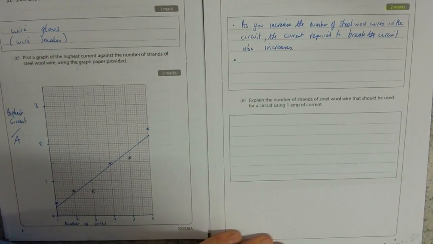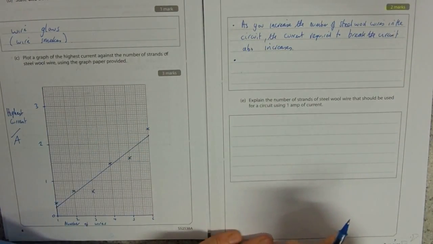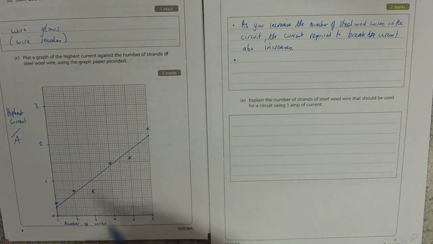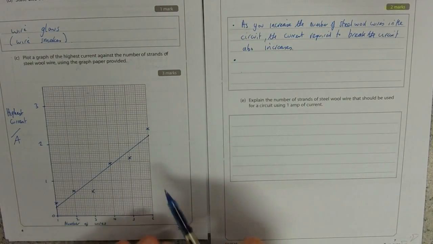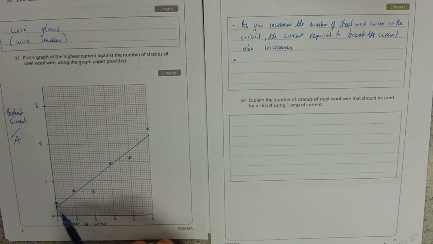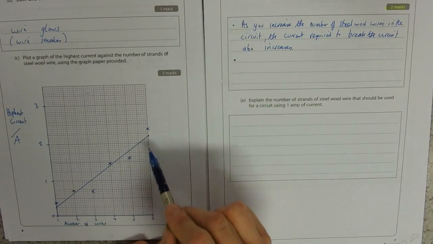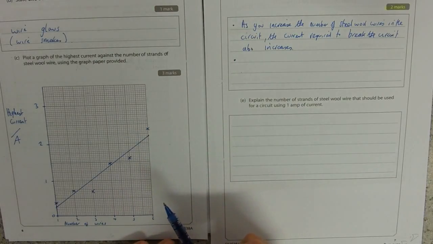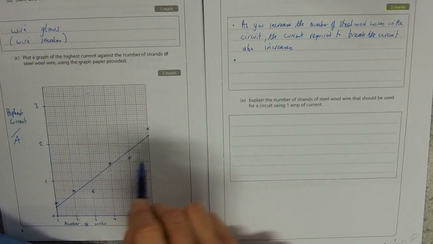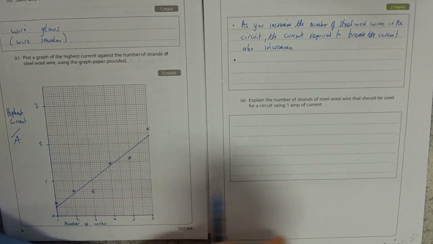So it's aimed at the higher grade candidates. So we're sort of saying here, is this a directly proportional relationship, or does it increase slowly at first and the rate of increase is higher later? So we need some other point here. This is, in my opinion, a direct relationship. I could put a straight line on this.